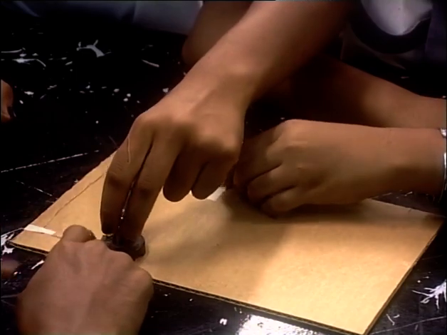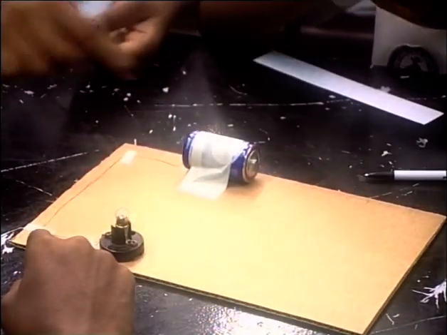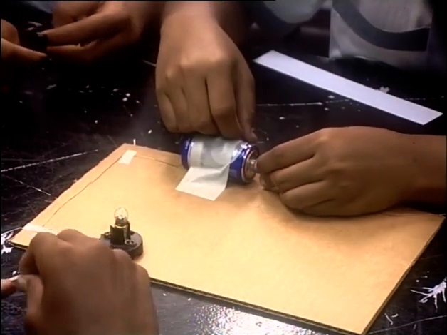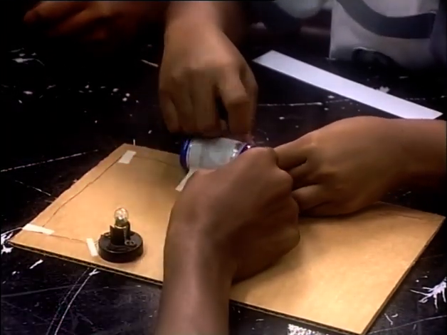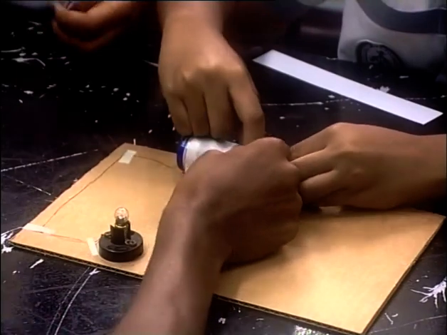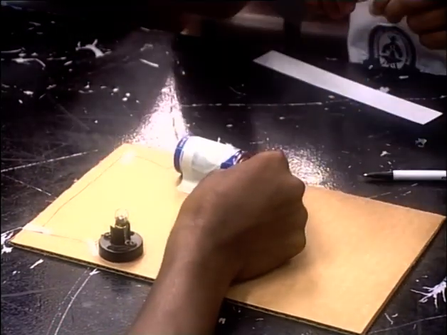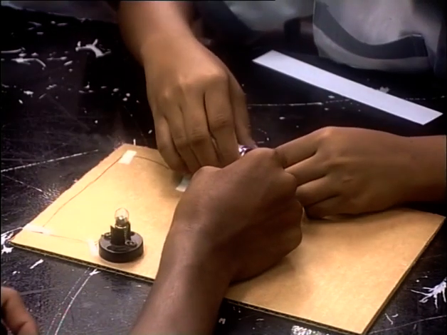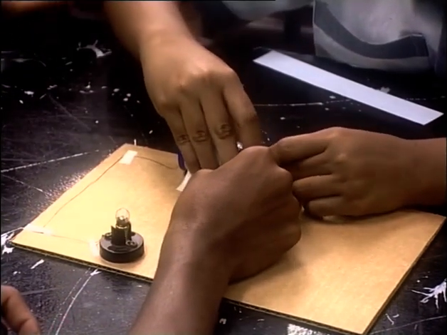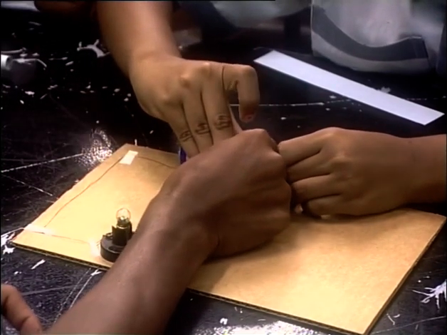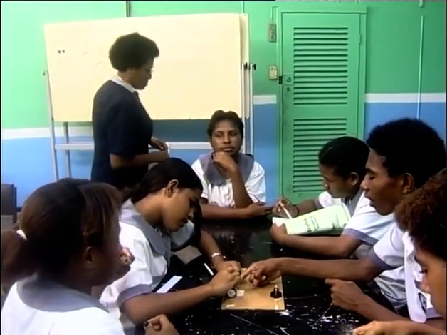Can you just hold this one. Every one of us is supposed to be working together to set up that circuit. Some of you should be cutting the sticky tape. See the diagram to help you to set up your circuit.